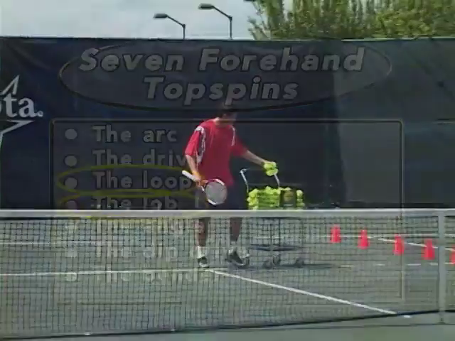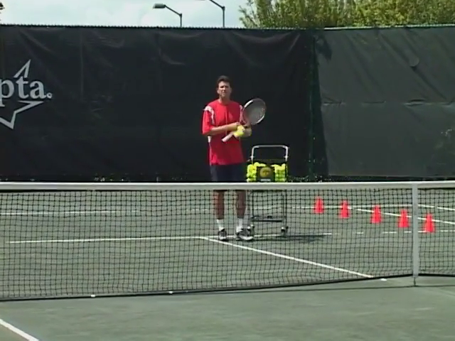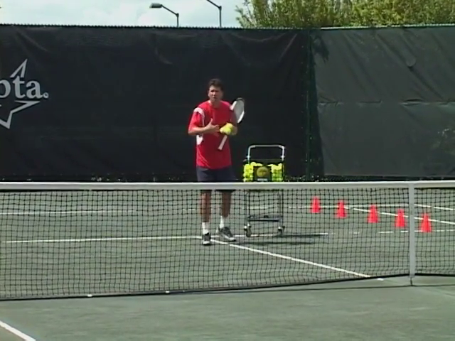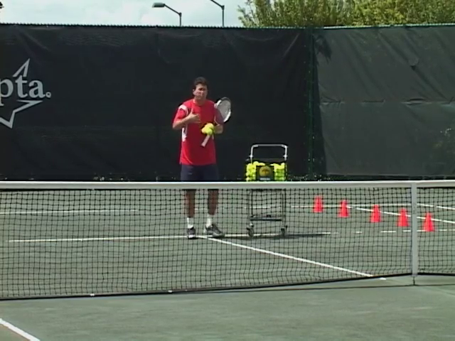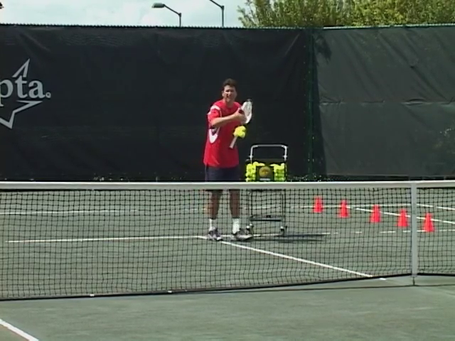Now what I'm going to do here with Carla is I'm going to position myself in a location on the court of where an approach shot might come from.